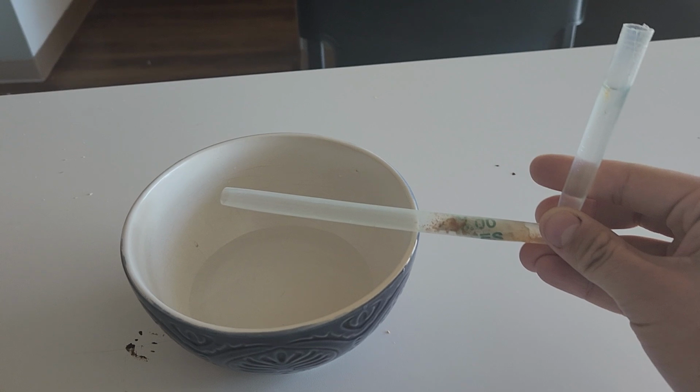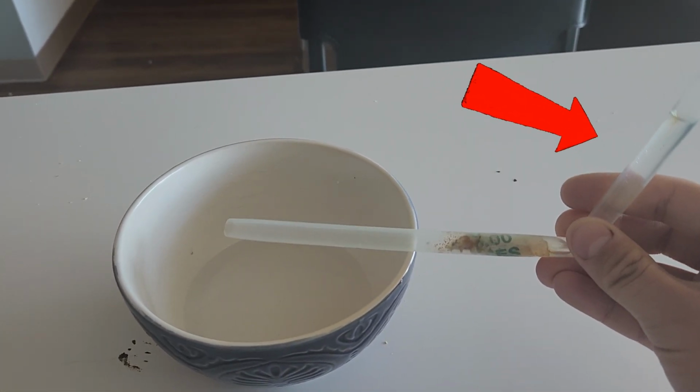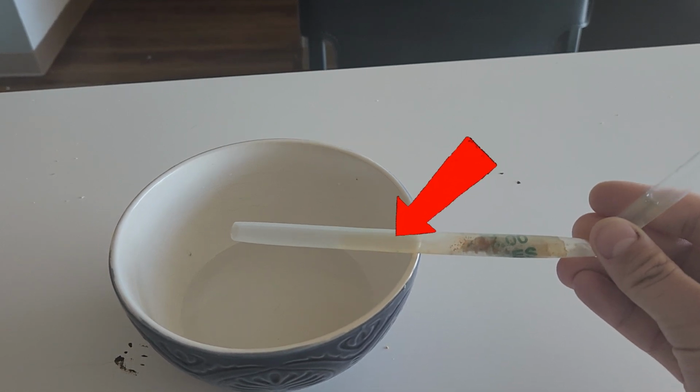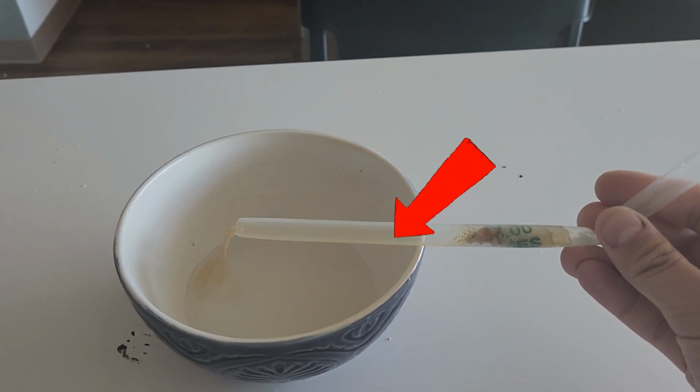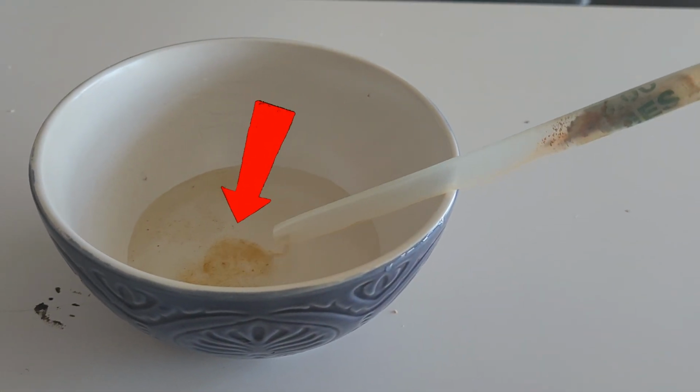As for the experiment itself, we can see our blood is about to flow into the stent. As it flows into the stent, we can see it pick up the coating. Finally, we are left with the C mix at the bottom of the bowl.